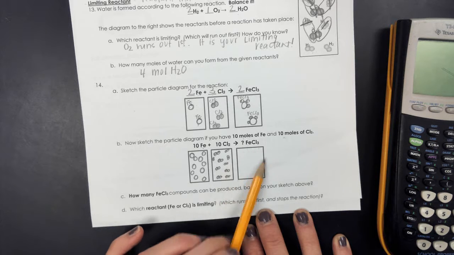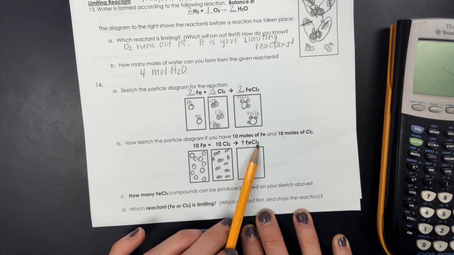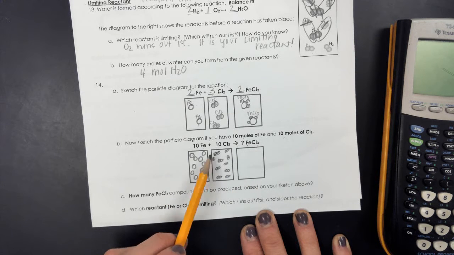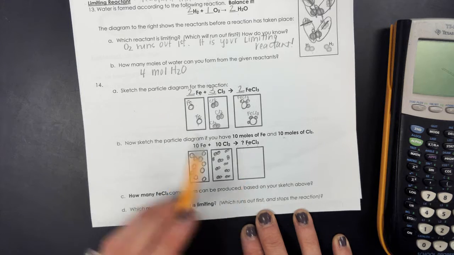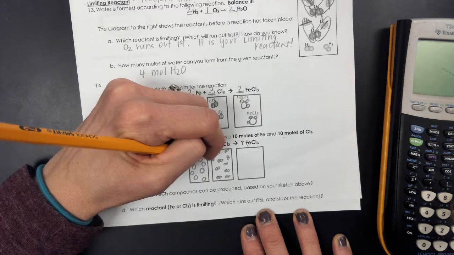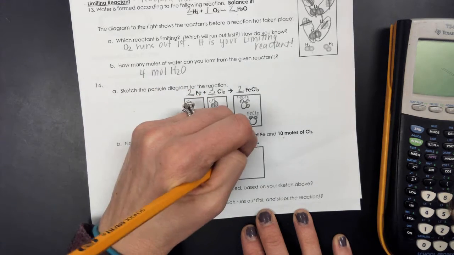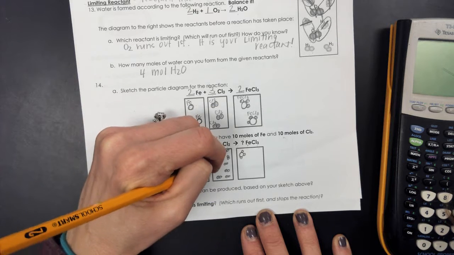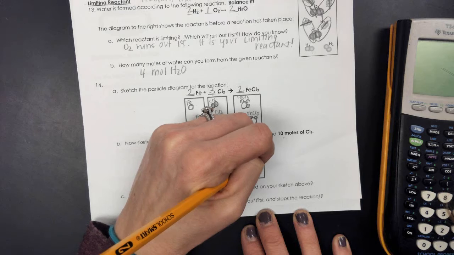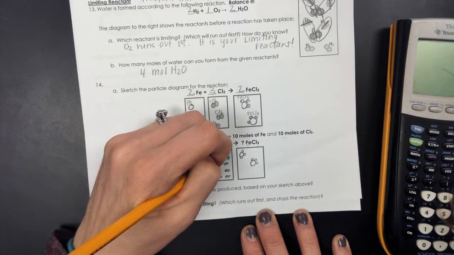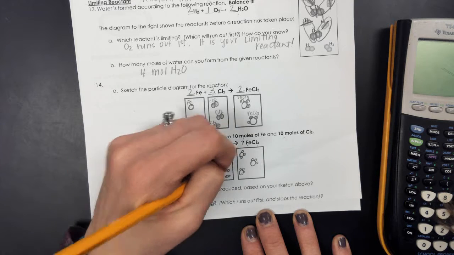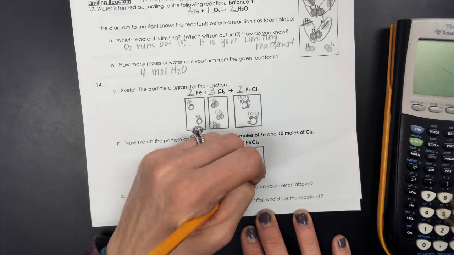I need 1 iron and 3 chlorines for every compound. So I'm going to cross them out as I use them. Okay, so I'm going to use 1 iron and 3 chlorines. 1 iron and 3 chlorines. 1 iron and 3 chlorines. 1 iron and 3 chlorines.